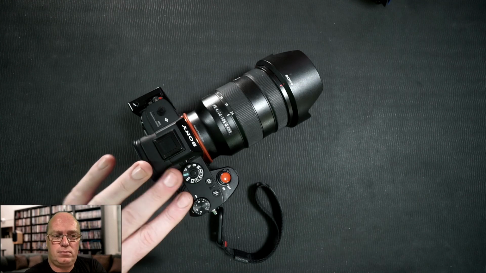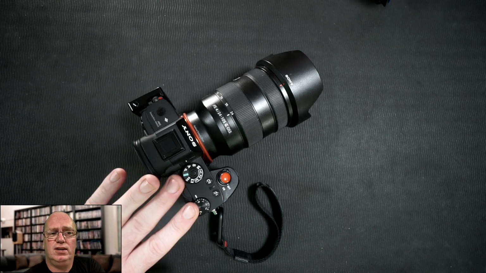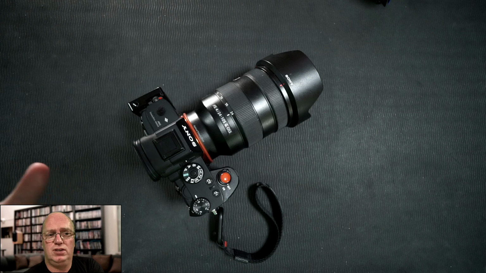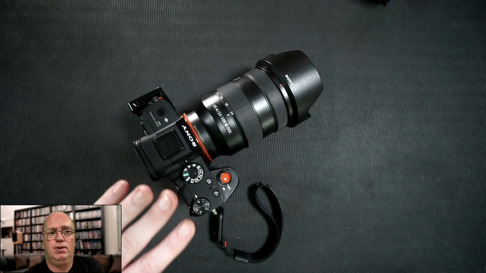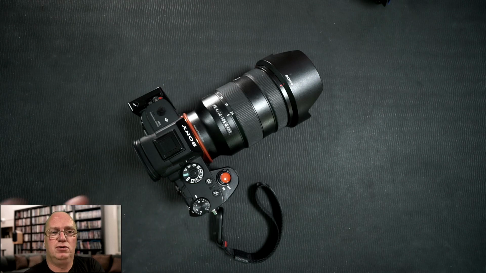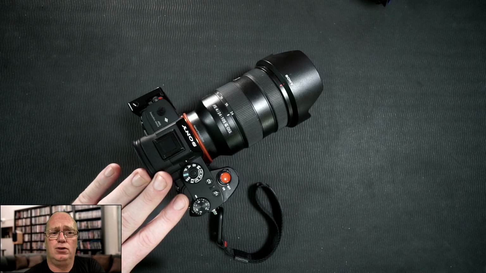Because then I could use an A7R4 basically in 24 megapixel mode, which is definitely oversampling, which gives a better result because you have more green, red and blue pixels combined into a 24 megapixel shooting mode.